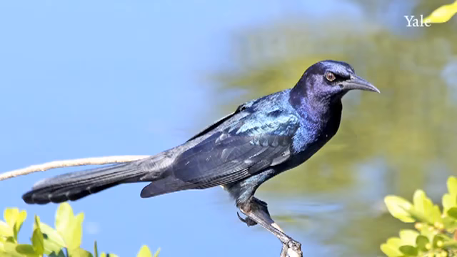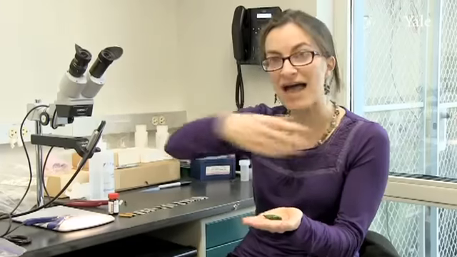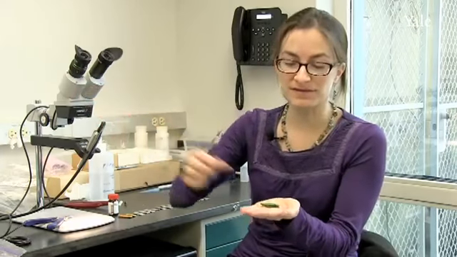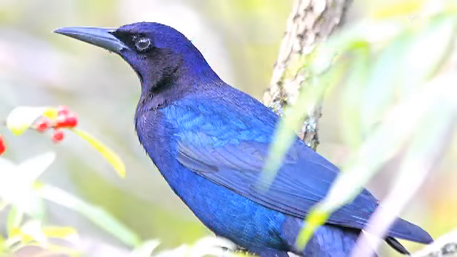And these little structures, these colour-producing structures, they scatter light in a very coherent way, so we get constructive interference. So instead of just a matte colour being reflected from the surface, we get a very bright, very pure colour being reflected, almost like a mirror.